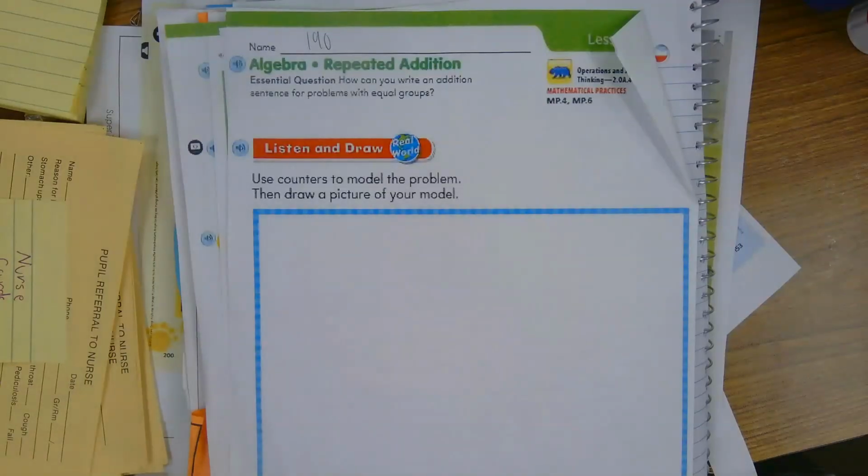All right, friends, so you should be on page 190 in your math notebook following along with me. So, Clayton has 3 rows of cards. There are 5 cards in each row. How many cards does Clayton have? Well, remember yesterday when we talked about rows or sets?